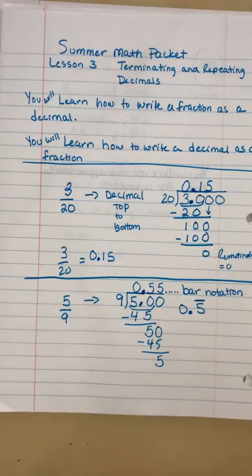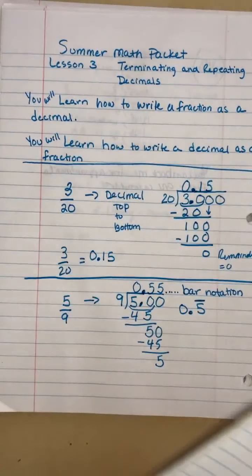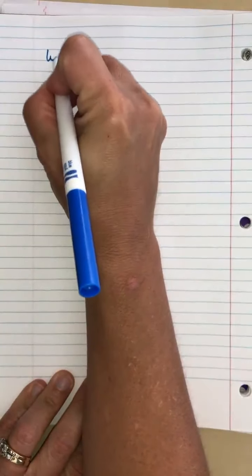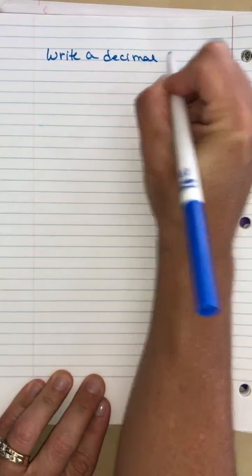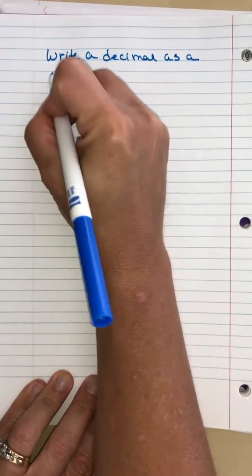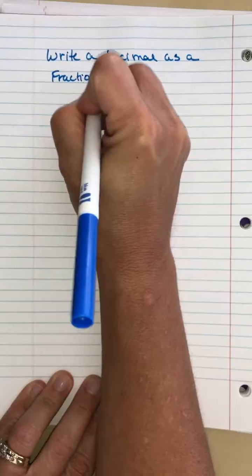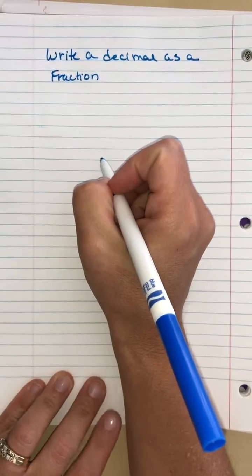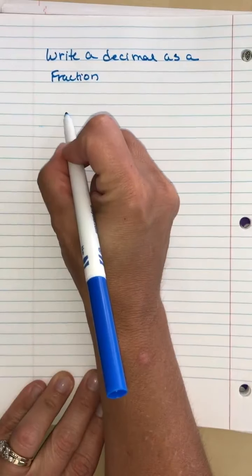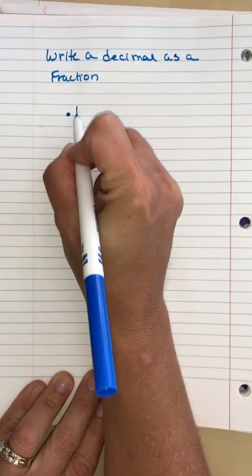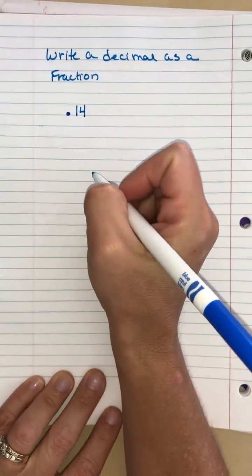Next, we are now going to write a decimal as a fraction. Okay, so let's say that I have the decimal 0.14. That is my decimal.